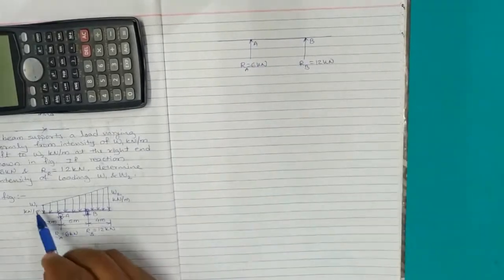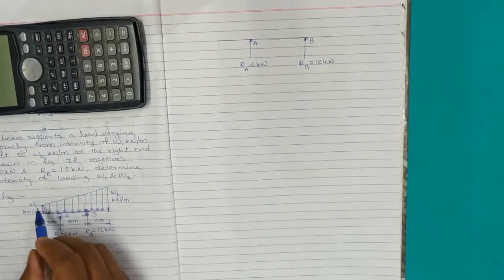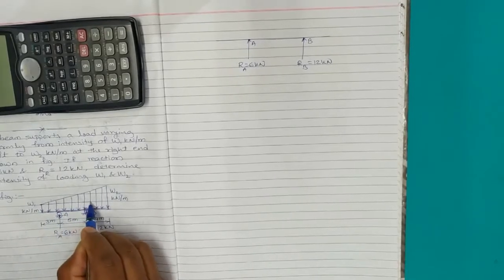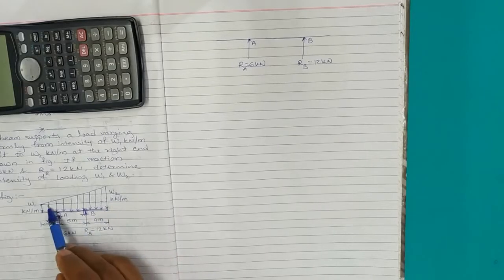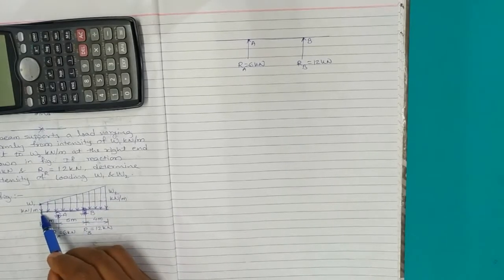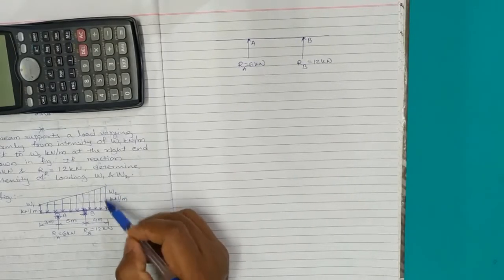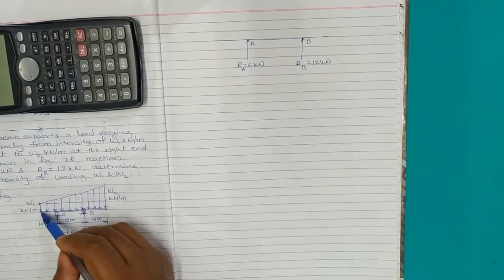Now let's convert the rectangle and the triangle into its equivalent point load. We are going to divide the trapezium into two shapes. One rectangle at the base which is having height W1, and the remaining height of the triangle is going to be the total height W2 minus height of the given rectangle W1.